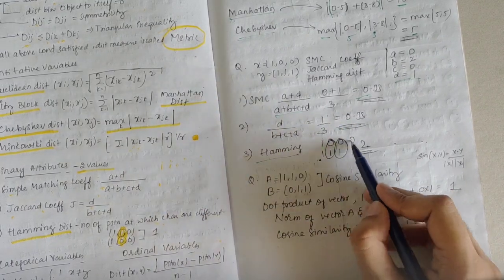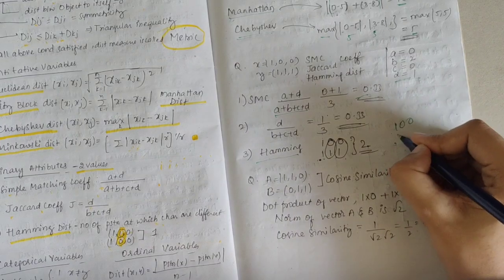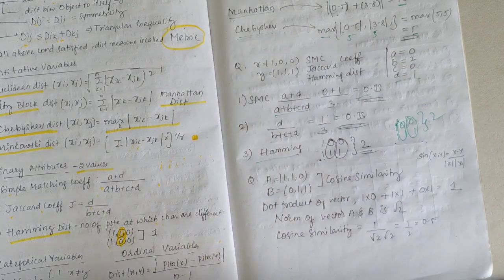And for Hamming, I have 1 0 0 and 1 1 1. Here in two positions, the values are changing, right? So I can write 2 here.